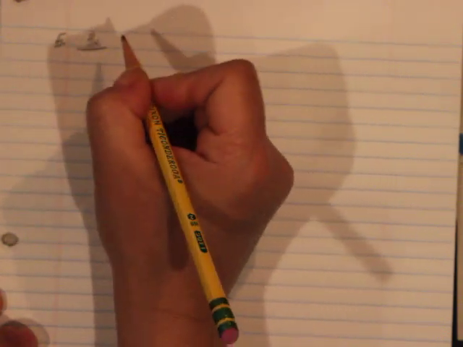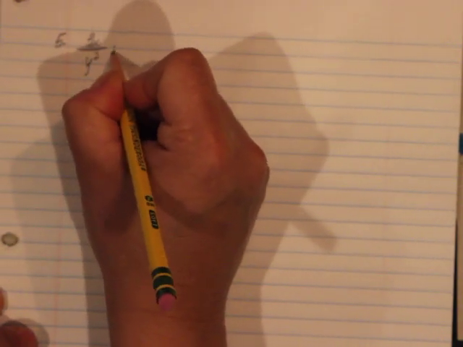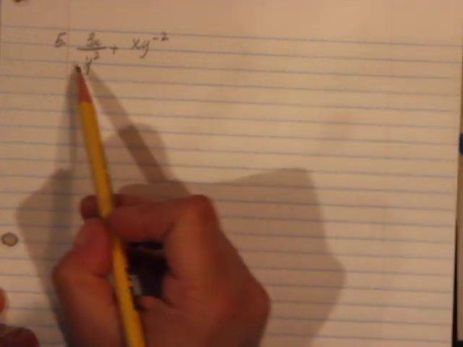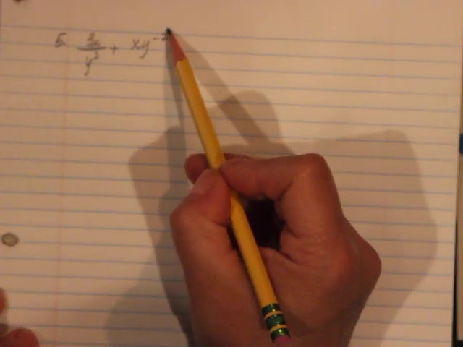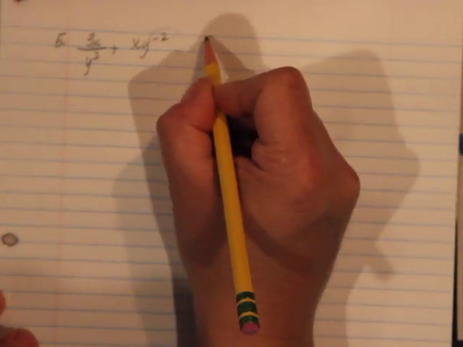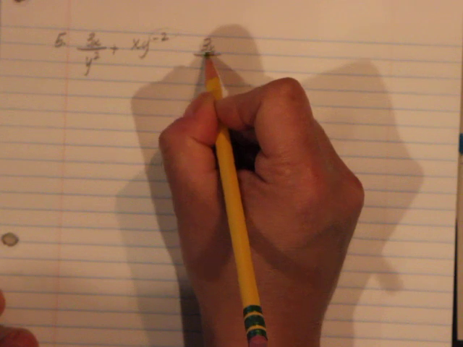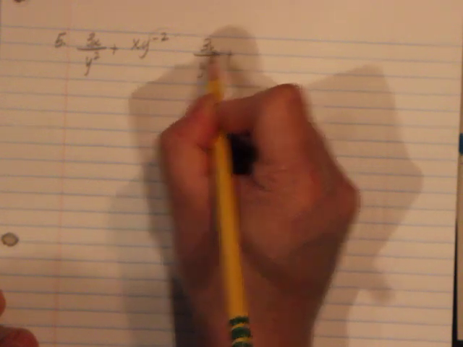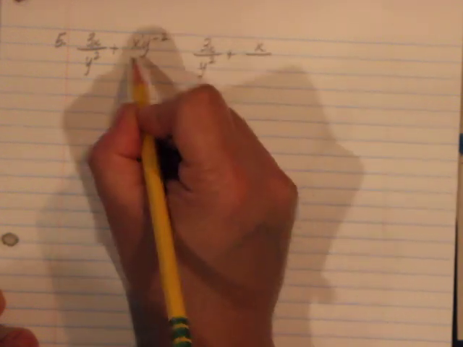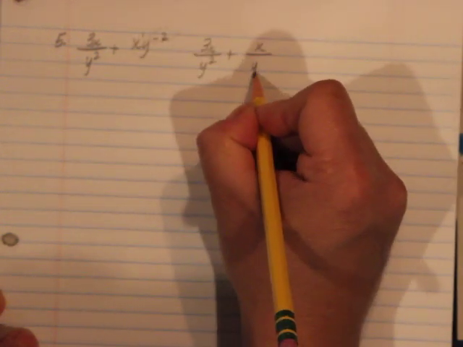Turn the page. Simplify the rational expression 3x over y squared plus xy to the negative 2 if possible. First thing I want to deal with, personally, when I see something like this, I want to deal with those negative exponents first. So I'm going to rewrite this so that I have no negative exponents. 3x over y squared plus this guy here, x stays where it is because that's just an implied positive 1. Y to the negative 2 means I need to flip positions.